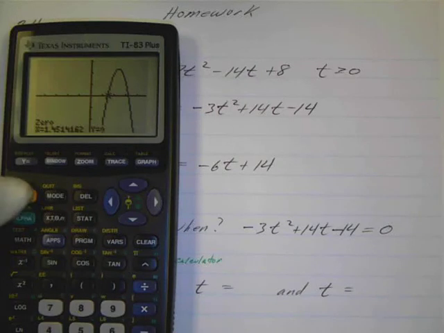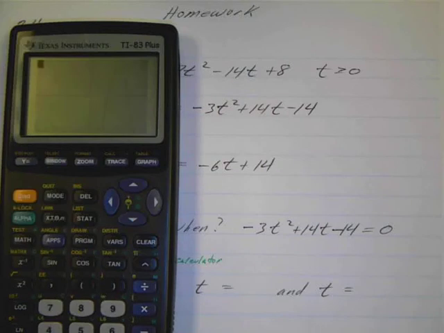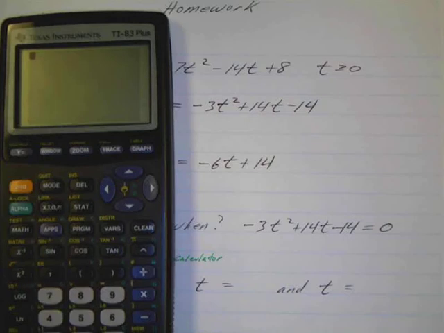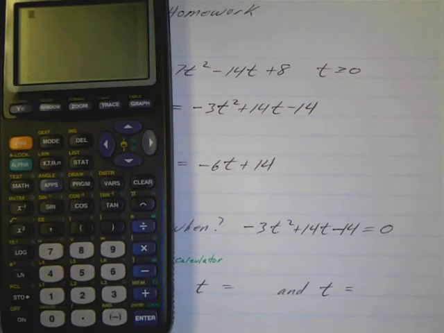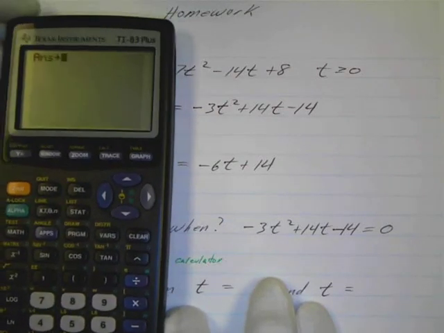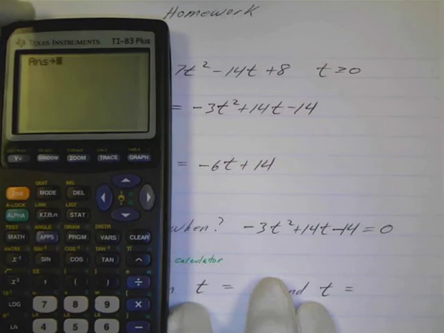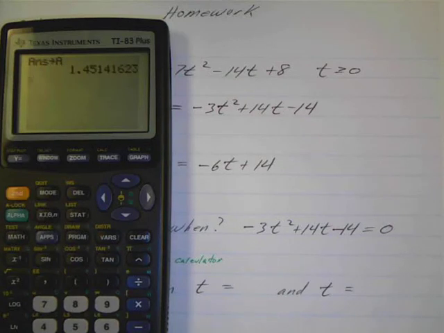So I'll go to home screen, so it's second mode, which gives me the home screen. And then we're going to use the store, and that's down here. And I'll press store. What that will do is put whatever value I had on the last x into wherever I want to store it. I'm going to put that on alpha A. And if I press enter, I'll check it. That's going to be that 1.45, and that's the time, the first time my velocity is 0, so the first time I stop.